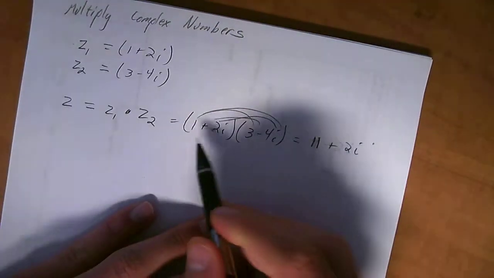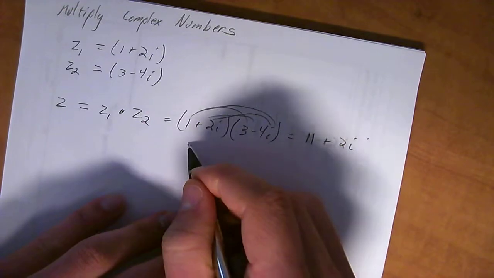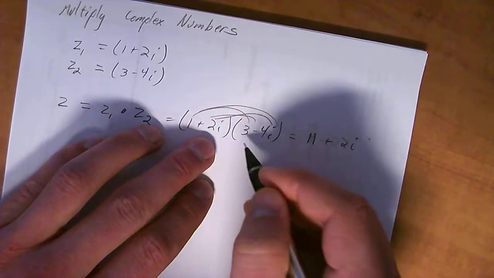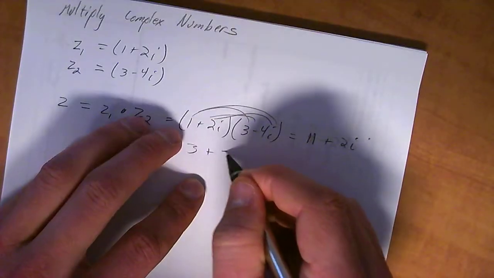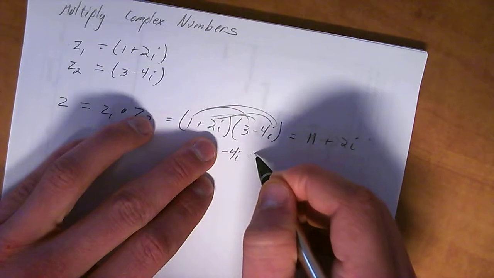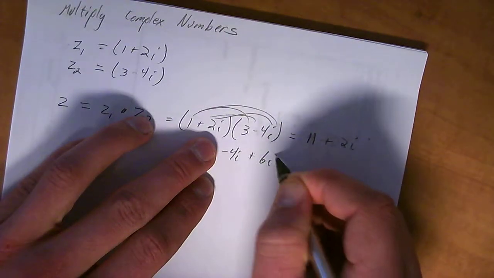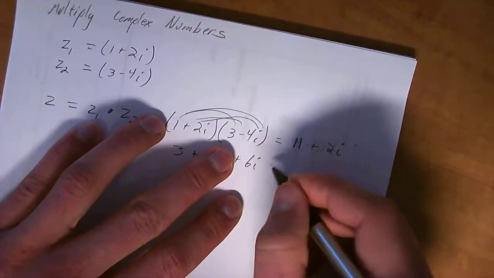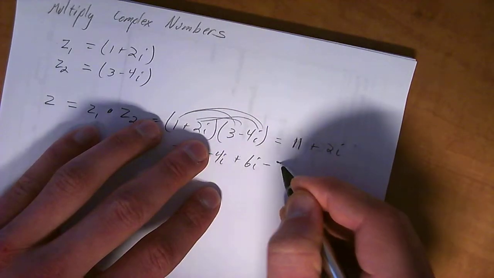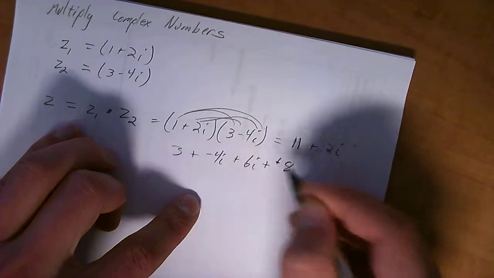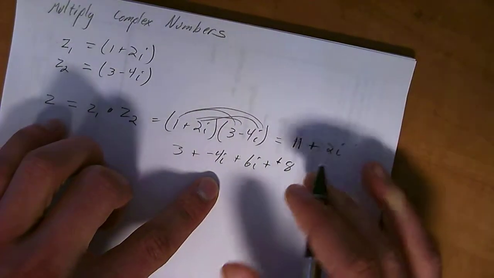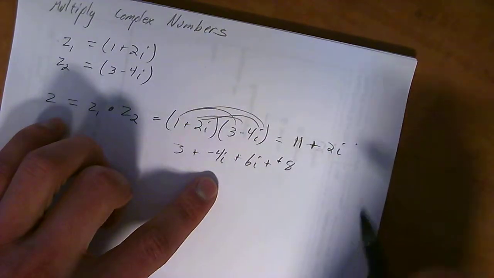Let me double check that here real quick. So you end up with 3 plus, let's say 3 minus 4i, and then 6i plus 6i minus, and then i times i is also a minus, so you've got minus 8 plus 11 minus 2 plus 2i. Okay, yes, that's correct. Thought for a moment there was a mistake somewhere in the notes.